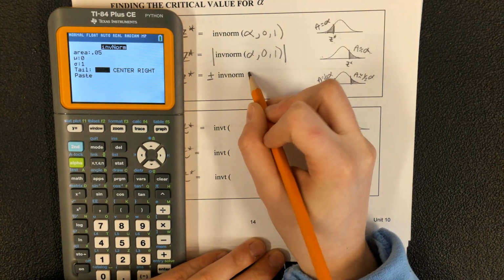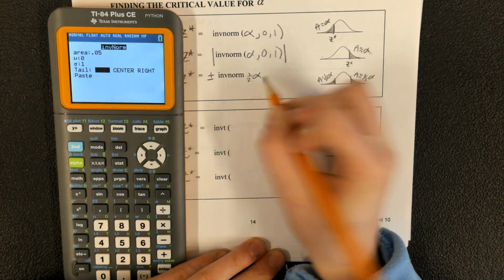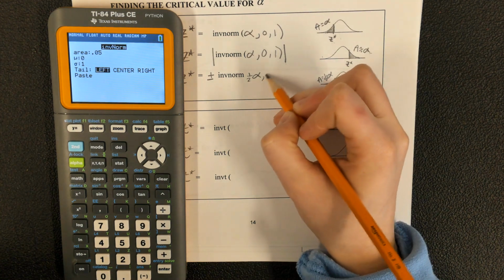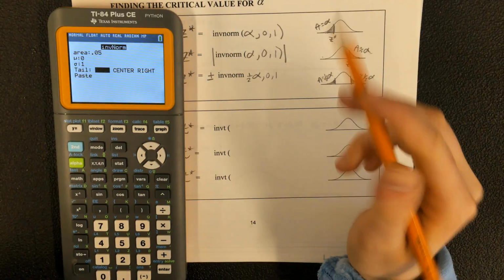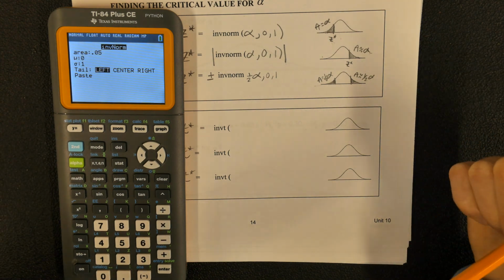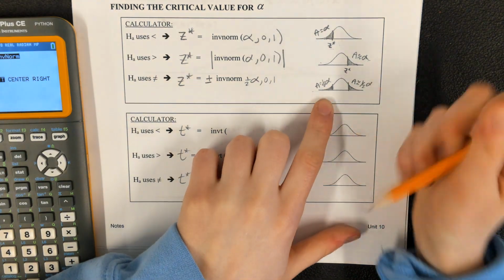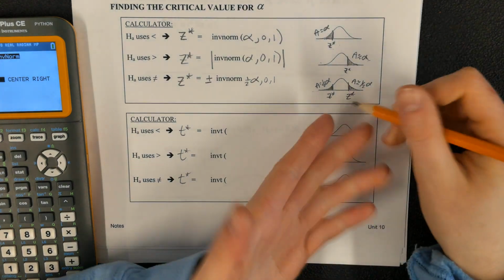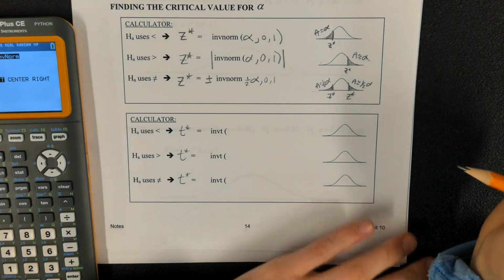You would type in half of your significance level, and you would still keep 0 and 1. You would just have to make sure you have the positive and the negative sides of that together in order to figure out what this z star was and this z star was. You would want the positive and negative version of that number.